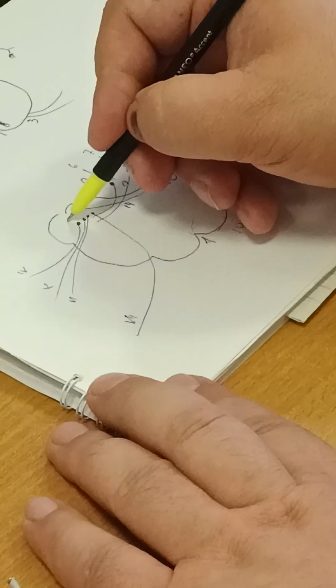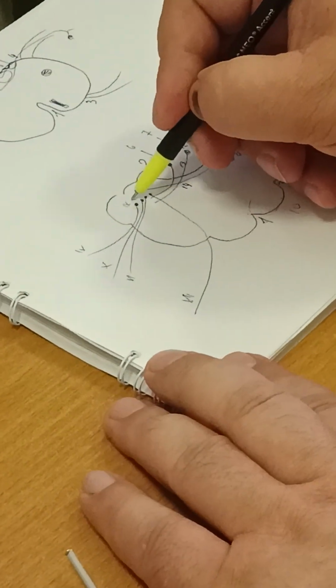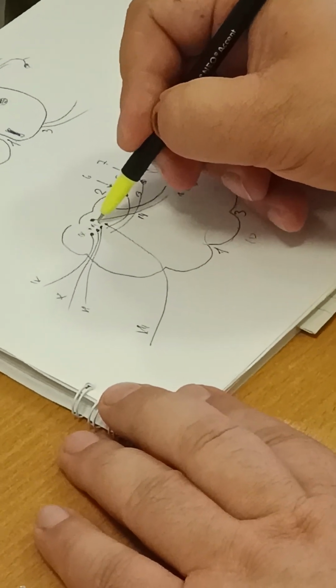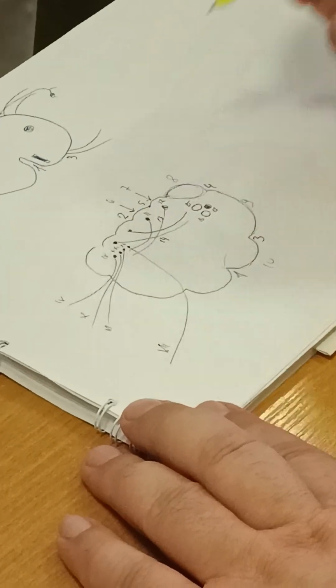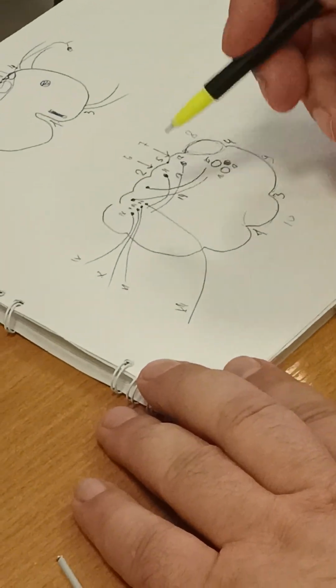That is why nuclei of 9th, 10th, 11th, and 12th cranial nerves we have in medulla oblongata.